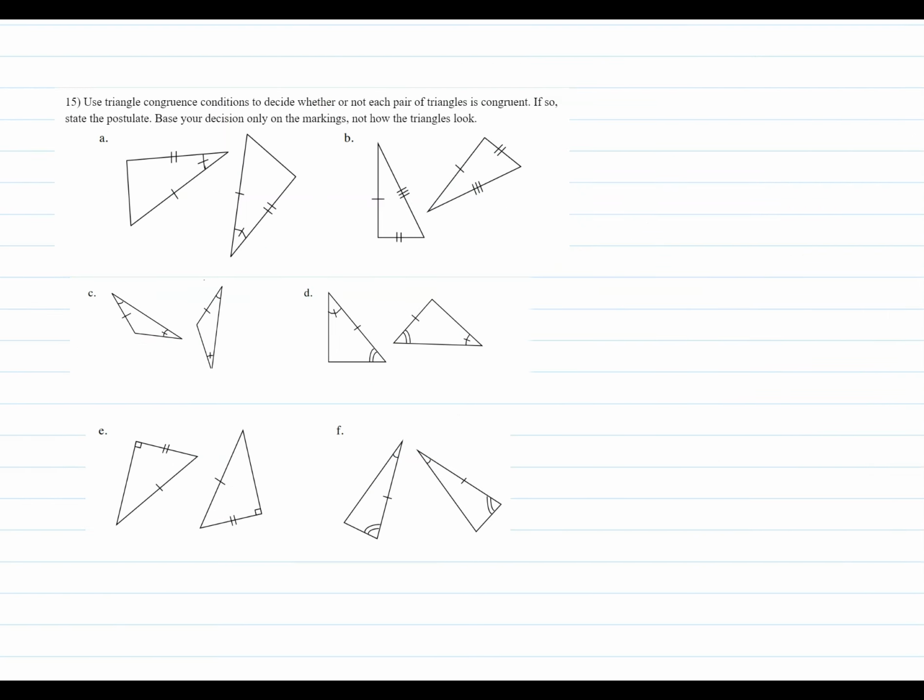Number 15. Use triangle congruence condition to decide whether or not each pair of triangles is congruent. If so, state the postulate. Base your decision only on the markings, not how the triangles look. So let's look at part A.